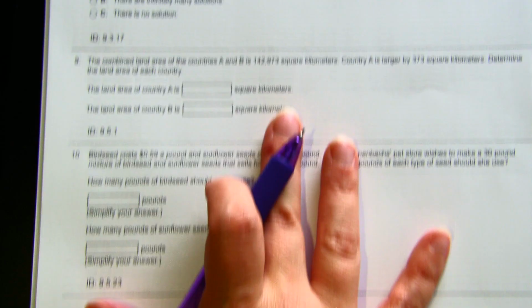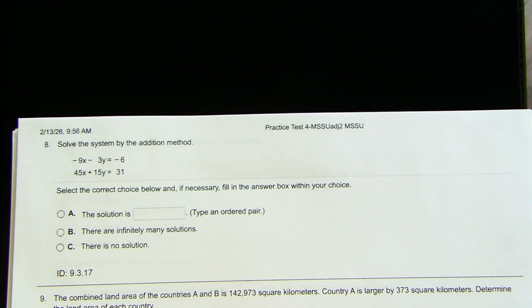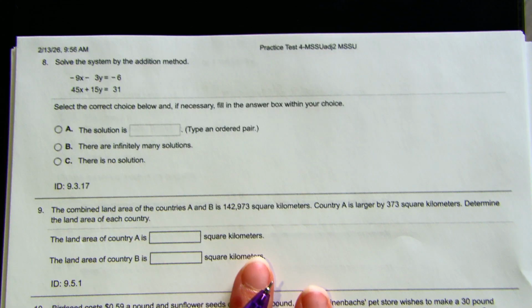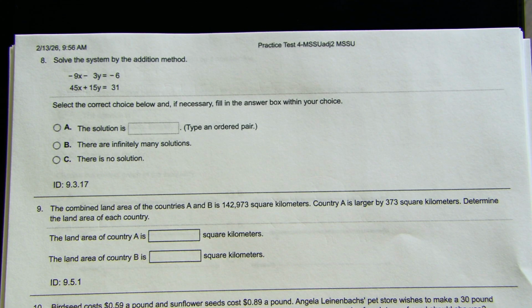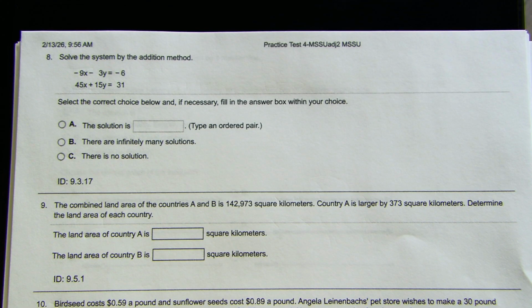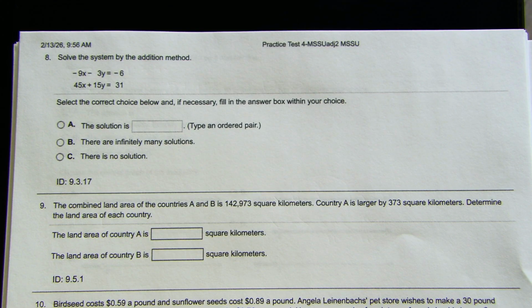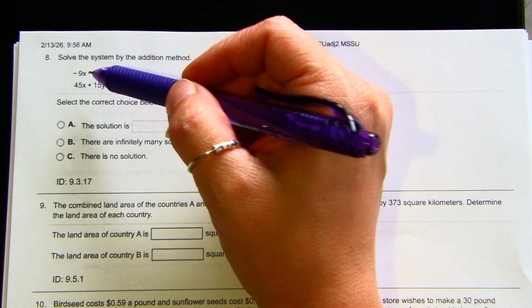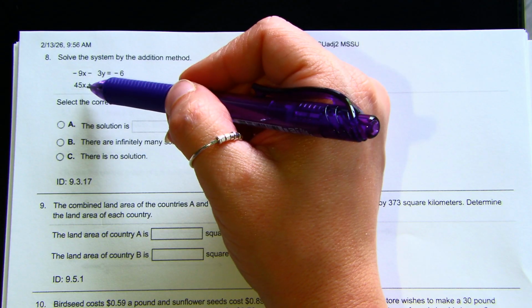All right, this one also says do the addition method, so we will do that. Notice as they sit right now, if I add them, my x's don't cancel, my y's don't cancel. So I'm going to try and do the same thing I did on the last one, where I multiply one of my equations by a constant so that one of my variables cancels out. First thing I notice is that I have a negative 9x and a positive 45x. I know that if I multiply 9 by 5, I'm going to get 45. So if I multiply this whole top equation by 5, my x's are going to cancel out, and that's what I want to have happen.